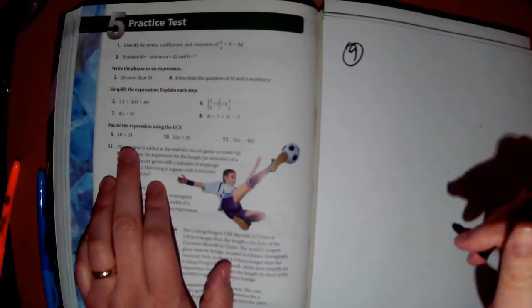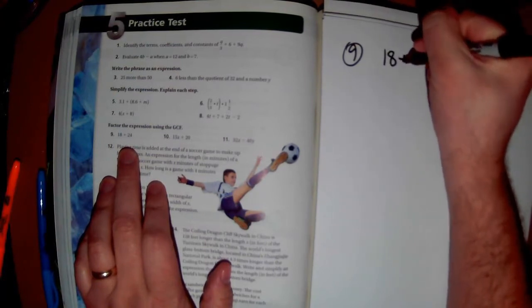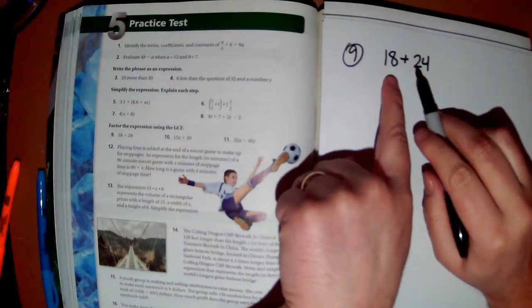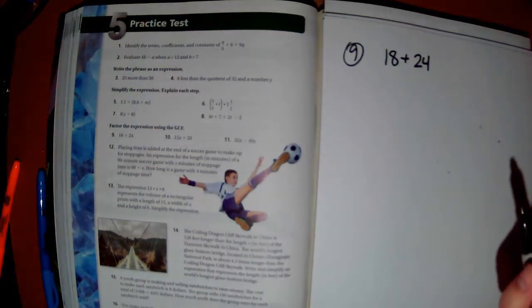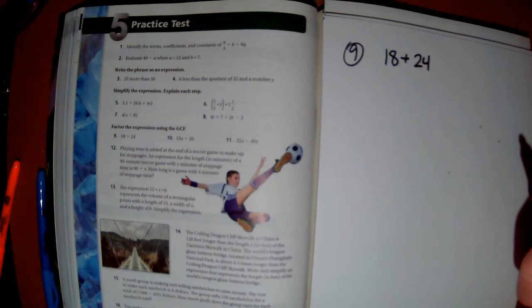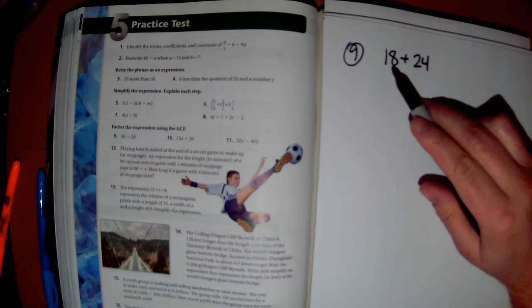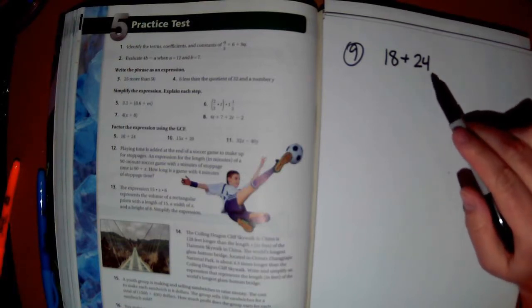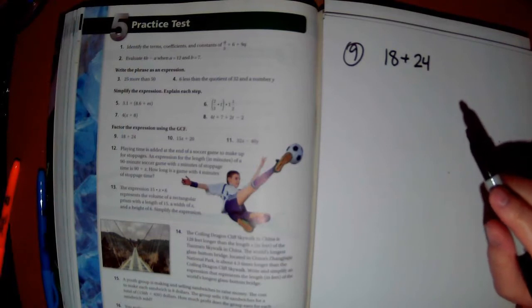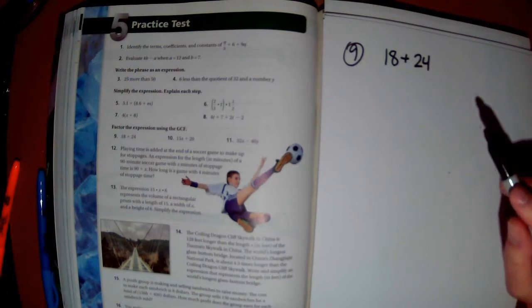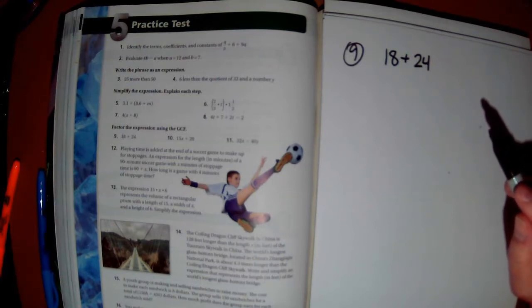Number 9 says, factor the expression using greatest common factor. All right, no problem. So 18 plus 24. This is what we worked on in chapter 5.5. So I want to look at my two numbers here, 18 and 24, and think about the greatest common factor, a number that goes into 18 and 24. Now in my head, I immediately think of the number 6, because 6 times 3 is 18 and 6 times 4 is 24. If you're not catching that, you could make factor trees, you could make a factor rainbow, find all the factors for 18 and 24, and you would settle on 6 as the greatest of all the common factors.